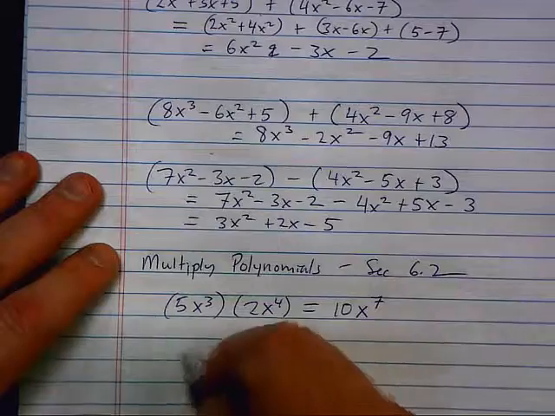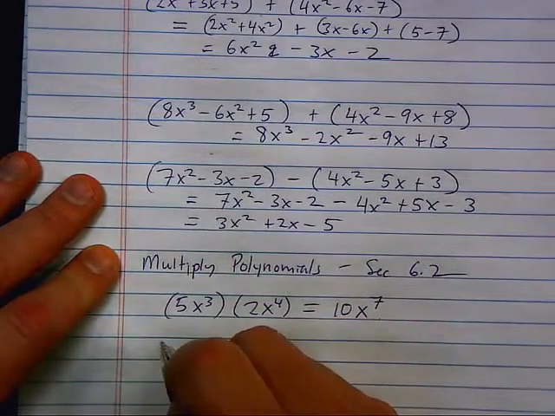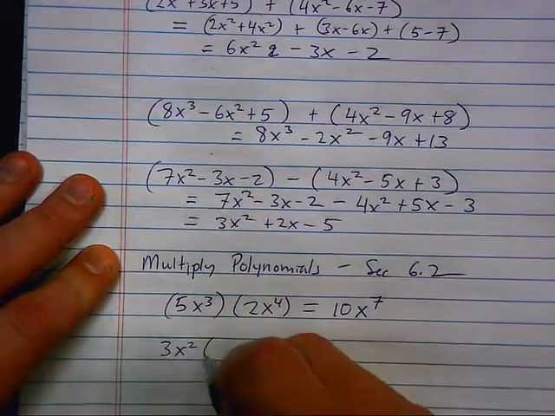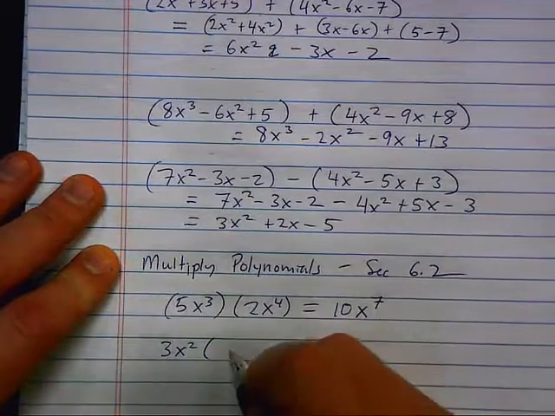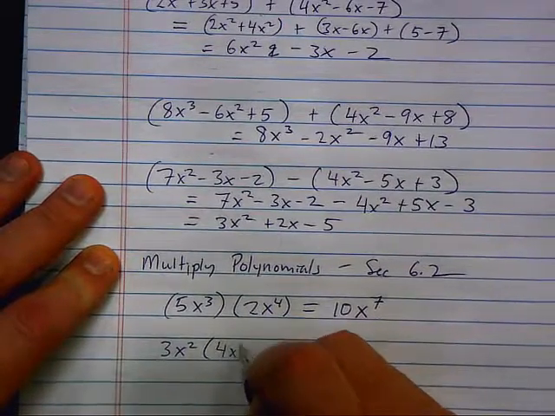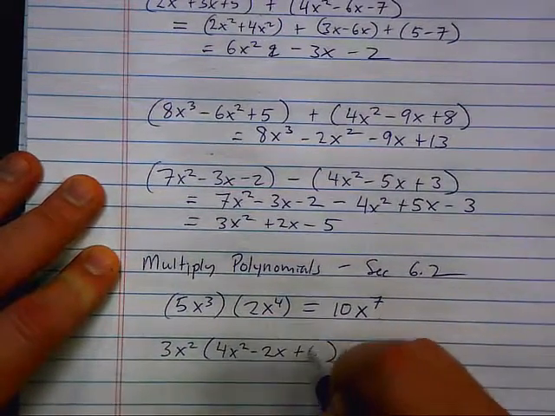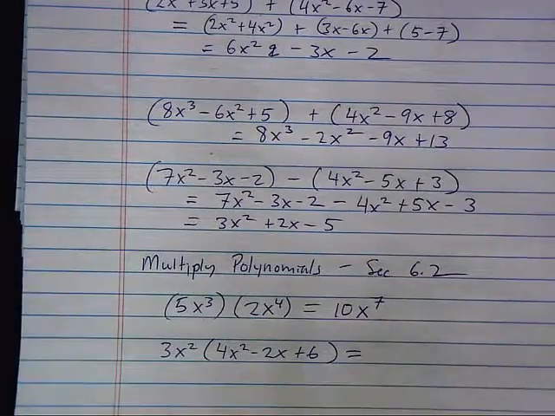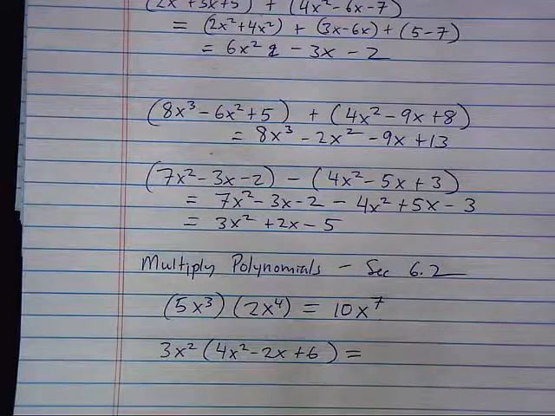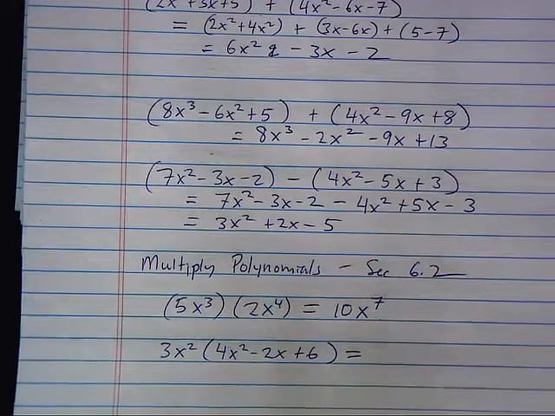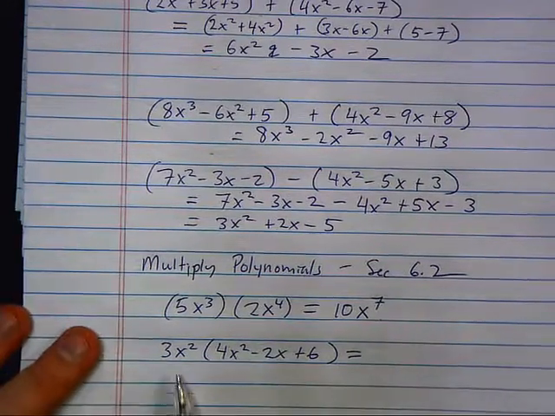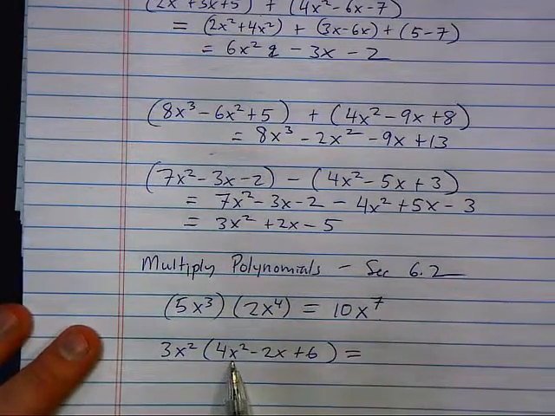Okay. How about if I give you a monomial, like 3x squared, and ask you to multiply by a polynomial, like 4x squared minus 2x plus 6? You distribute it. That's exactly correct. You distribute it through the whole thing, because the whole thing is inside the parentheses. So what's 3x squared times 4x squared?